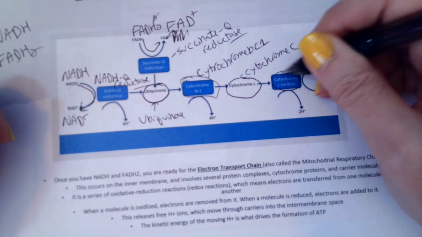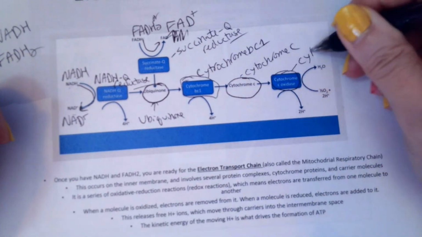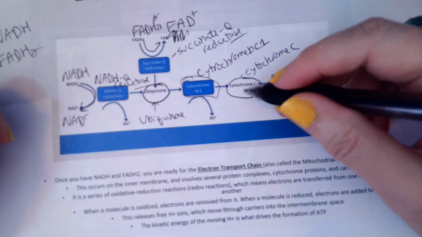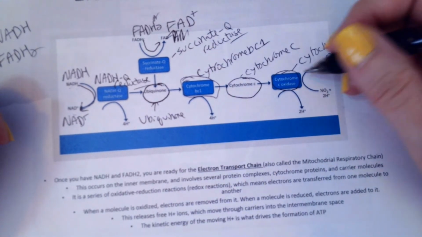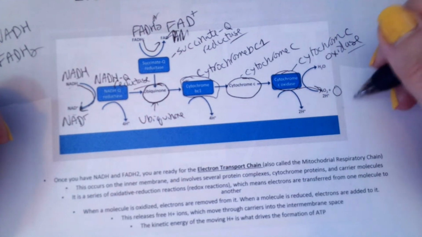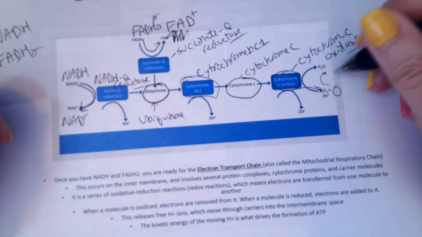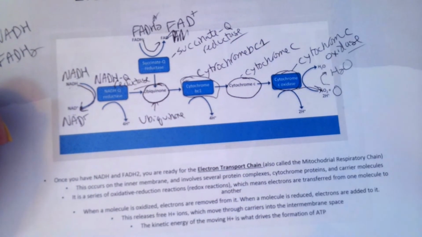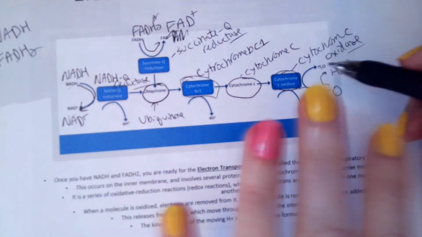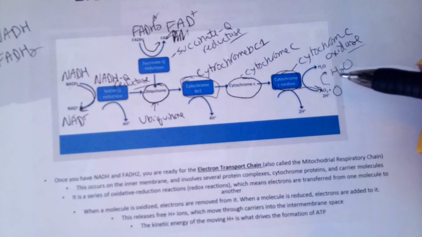And then here's this enzyme, cytochrome C oxidase. It's going to oxidize cytochrome C, and we're going to add that to our final electron acceptor. And we end up with a little bit of water as an aside because of hydrogens. I'm kind of ignoring the hydrogens here. I'm not super worried about the hydrogens.